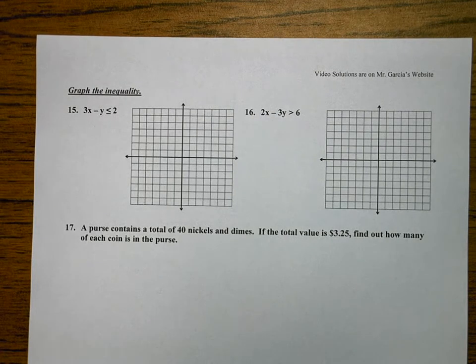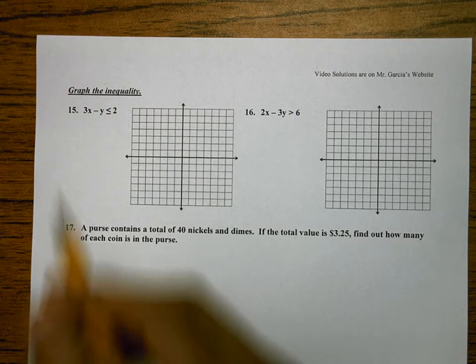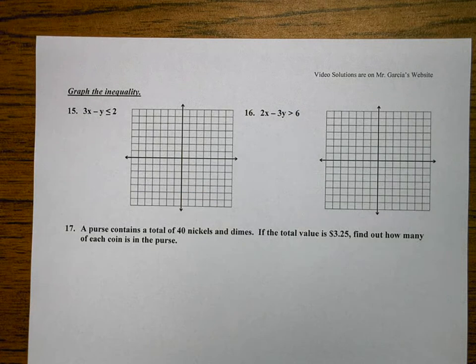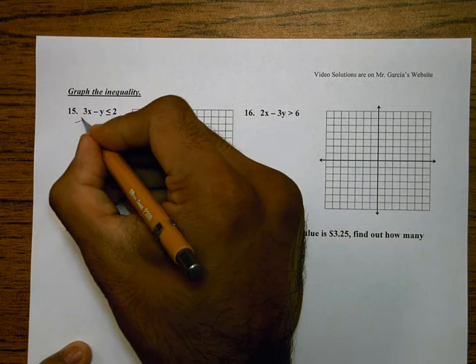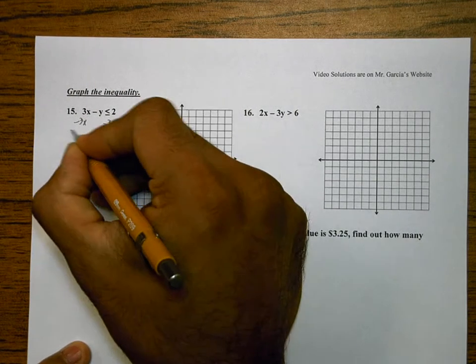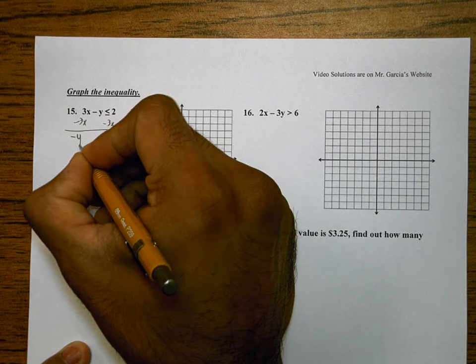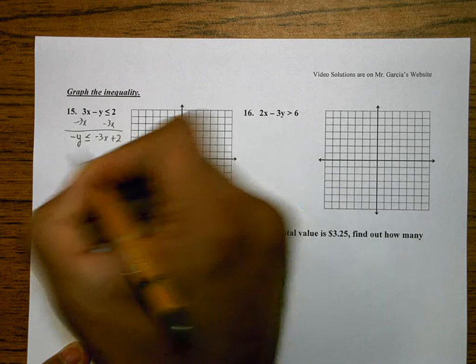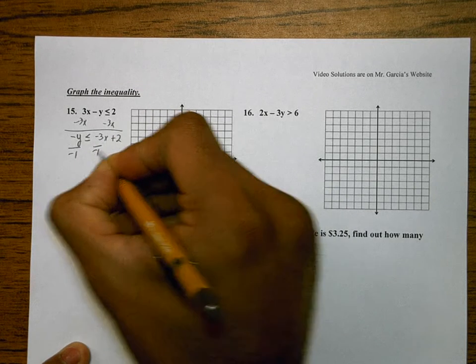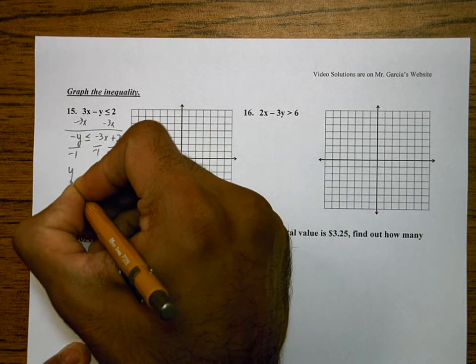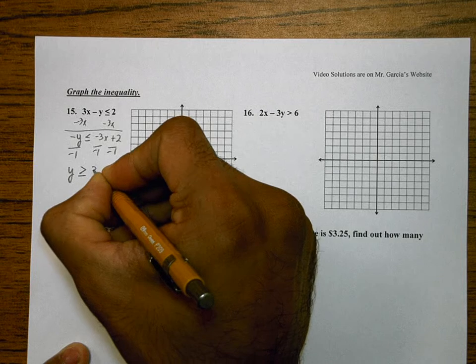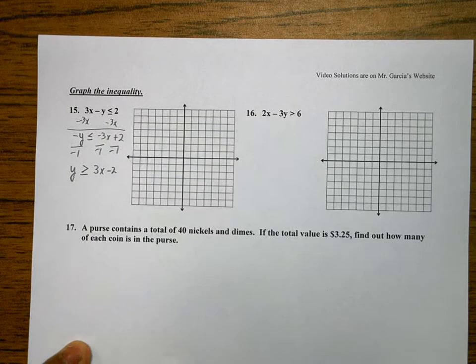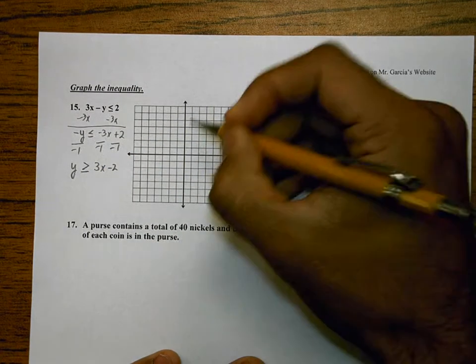The Unit 4 test review, number 15. So we're going to graph inequalities here. In this case, we've got to get the y by itself, so I'm going to go ahead and do that. We get negative y is less than or equal to negative 3x plus 2. Divide everything by negative 1. Be very careful here and realize I have to switch the inequality sign when I do that. Okay. And then I'll graph.